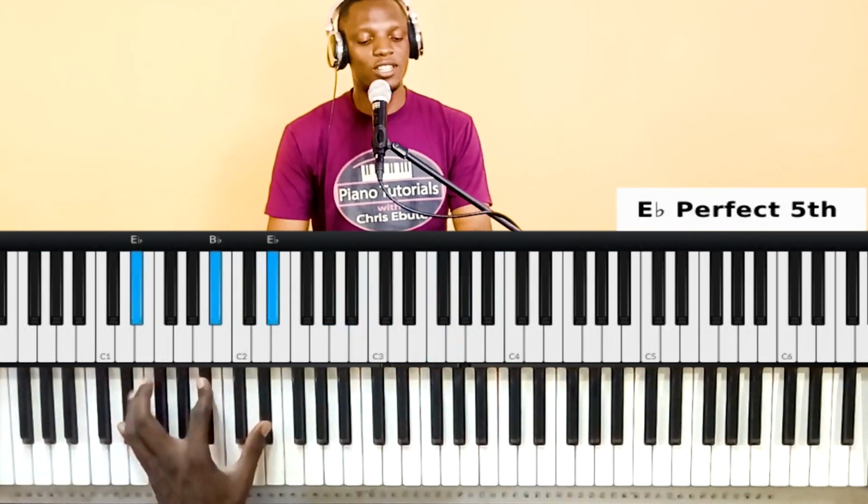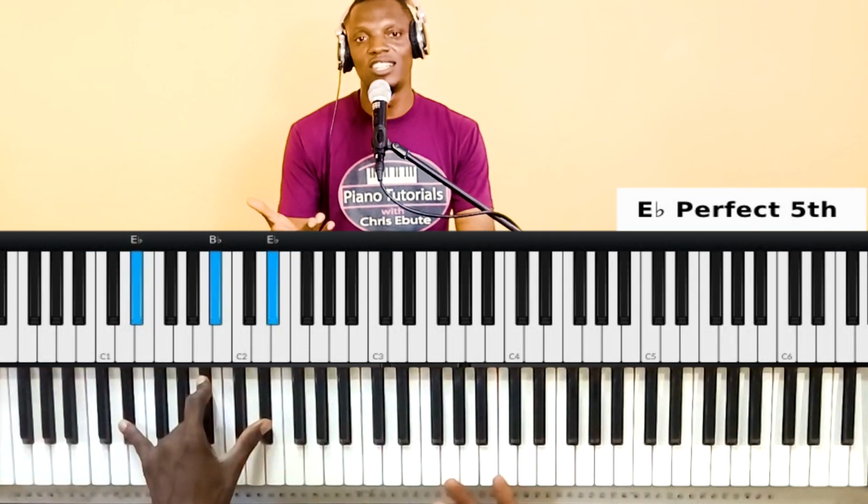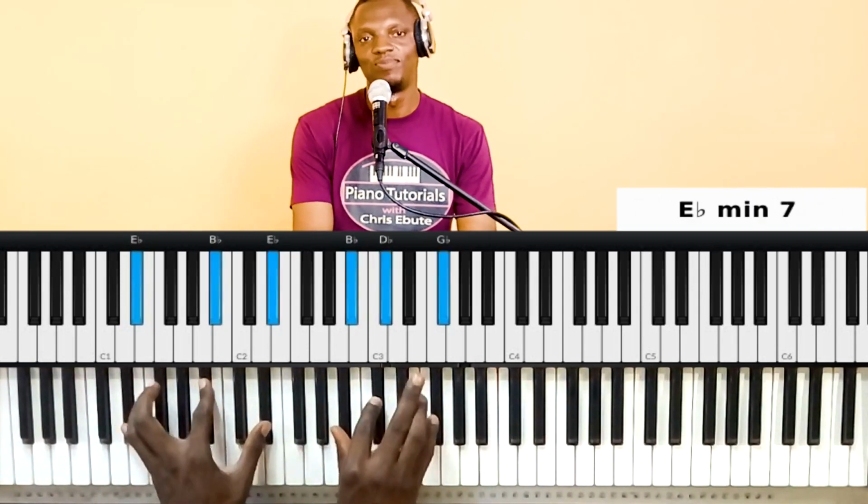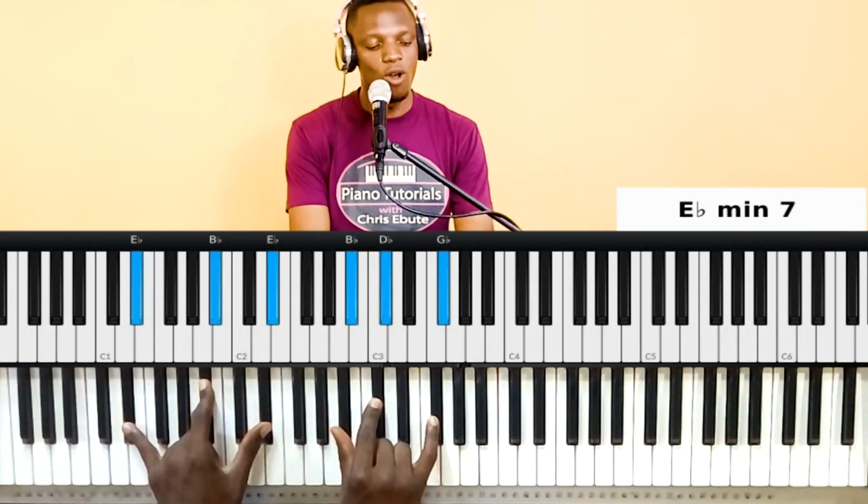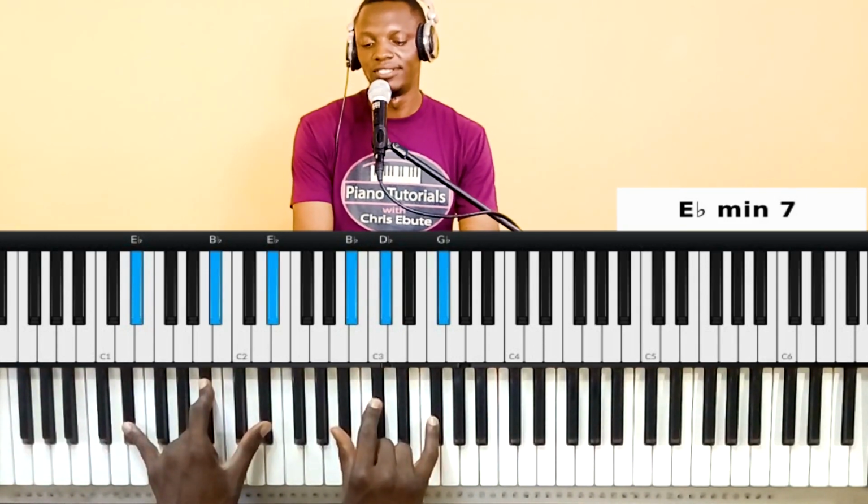Let's move to the 6 chord. If you're on the 6 chord and you want rootless voicing in the right hand, you can easily play the 1 chord. And you have your E flat minor 7. See?